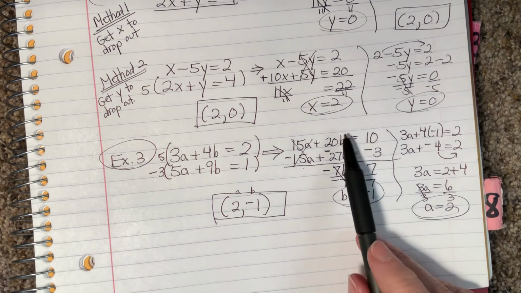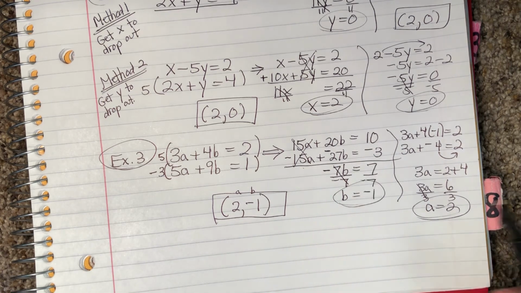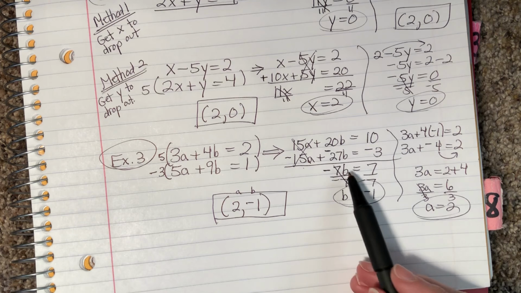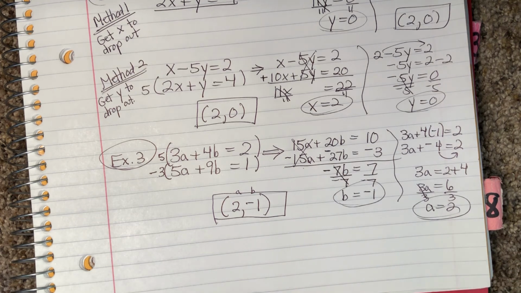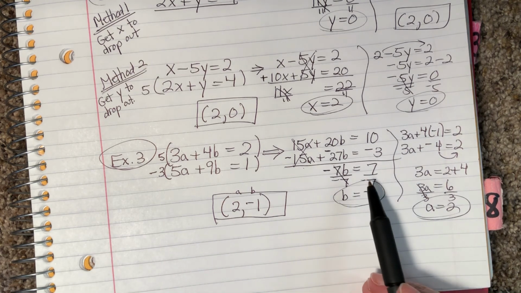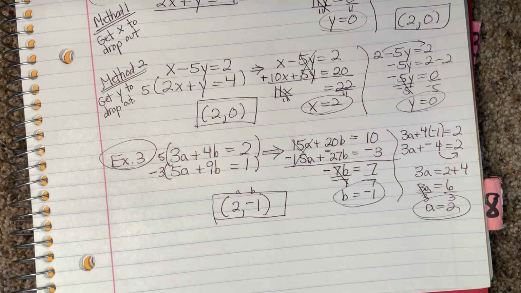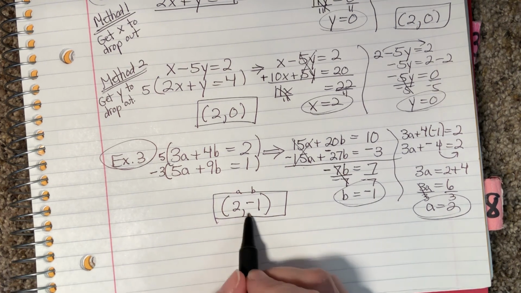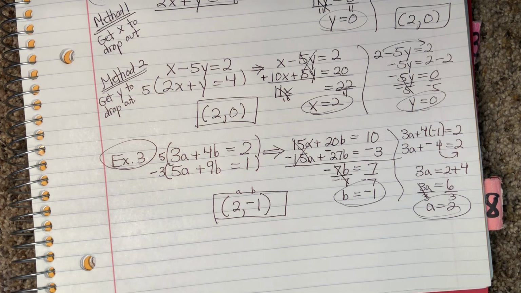And like I said, if you were to solve this first equation and you get something like 7 equals 7, you would say infinite solutions. Or if you got 3 equals 7, you would say no solution. And of course, you can also check your answer. And that's it.